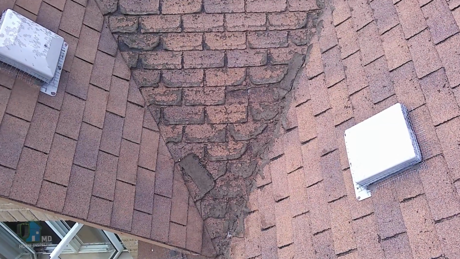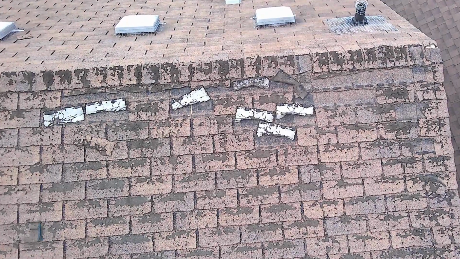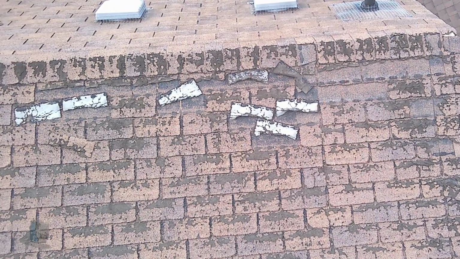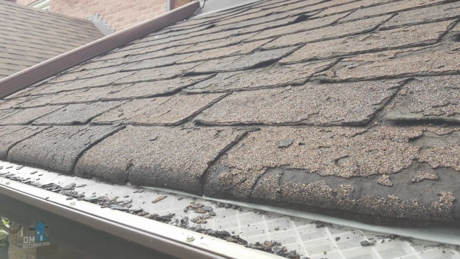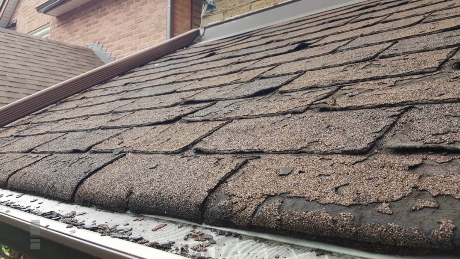So here are some examples of old shingles that indicate the roof will need replacing sooner than later. These are red flags. Do we see damaged or old shingles? Do we see a loss of granules on top? Do we see cracking or curling of the material?